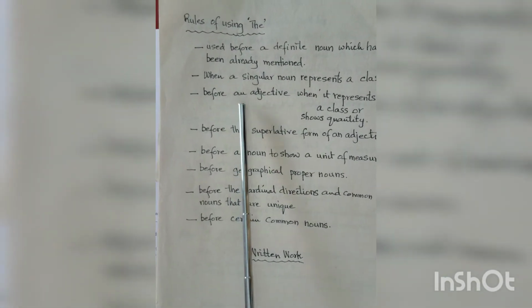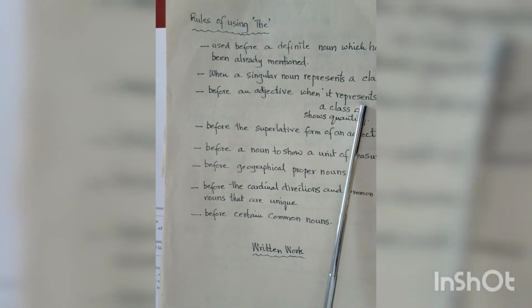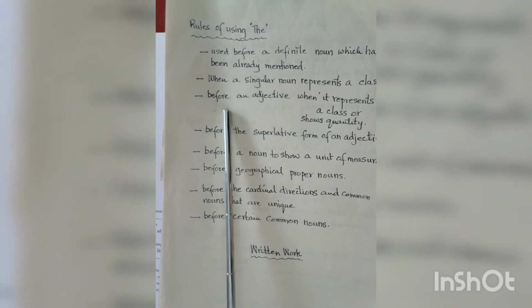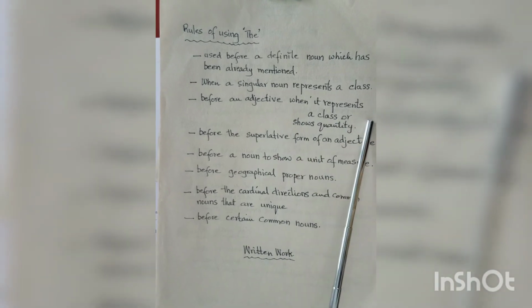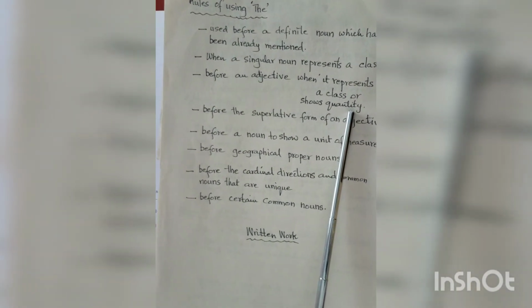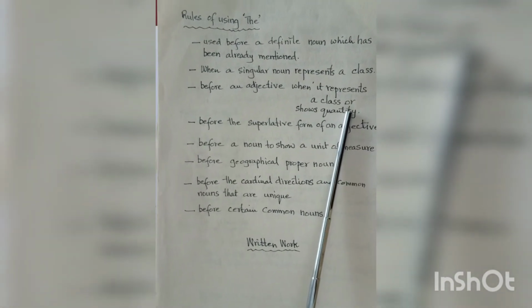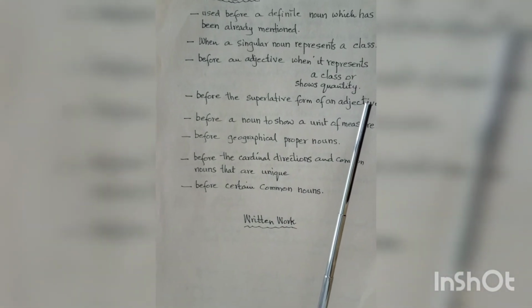So we'll say the snake is a reptile. We also use this article before an adjective when it represents a class or shows quantity, such as the red apples.